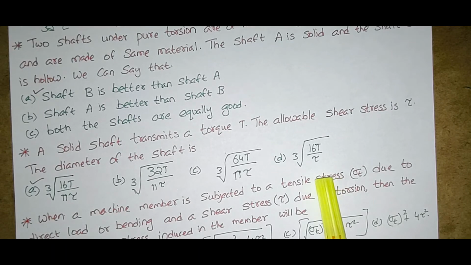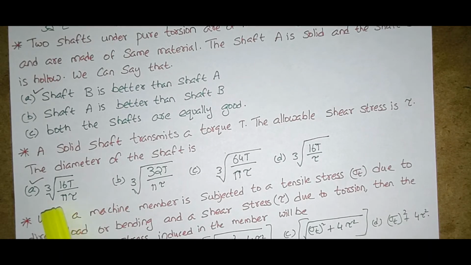Okay, now the correct option. A solid shaft transmits a torque T, the allowable shear stress is tau, and the diameter of the shaft is the first one, cube root of 16 into T by pi into tau. This is the correct option. Okay, next we'll move to the next one.